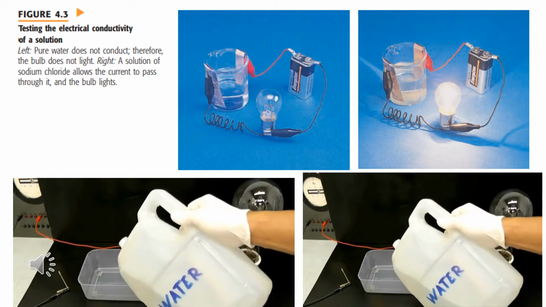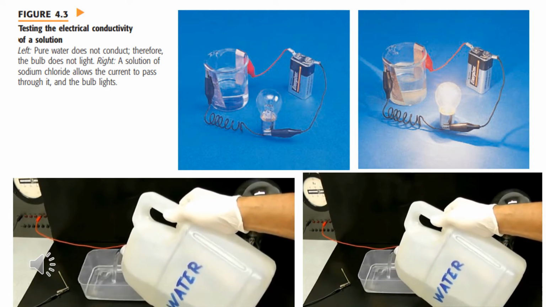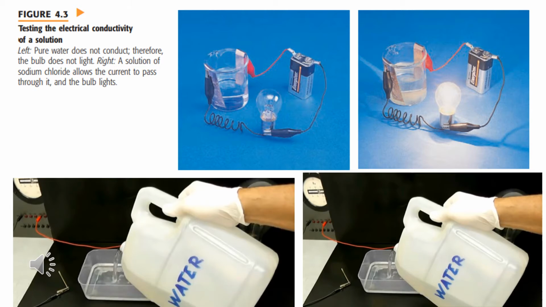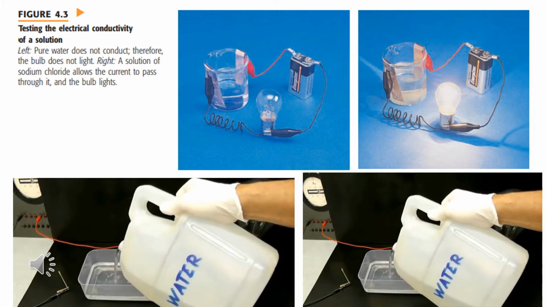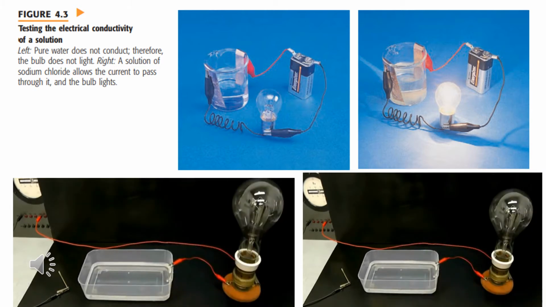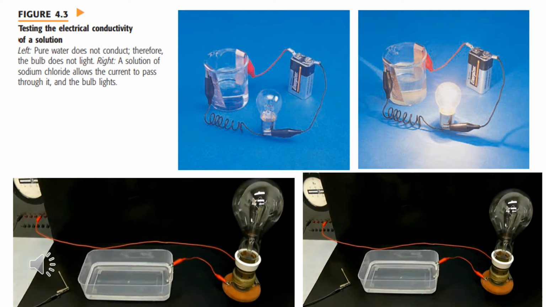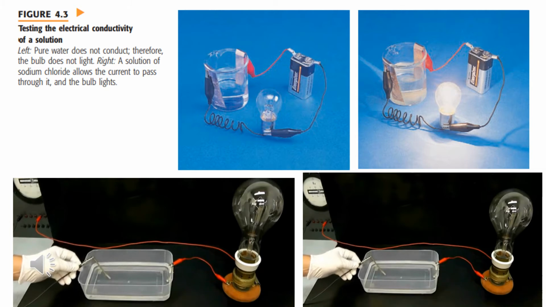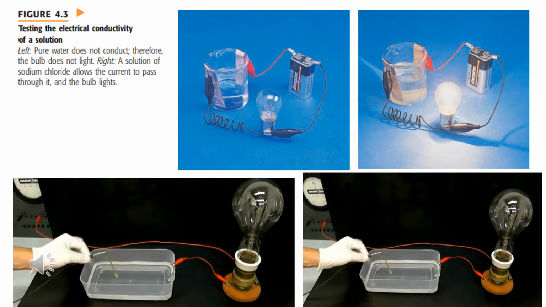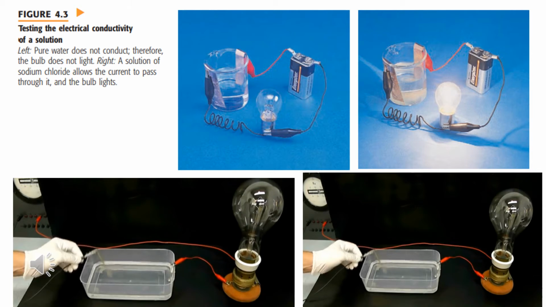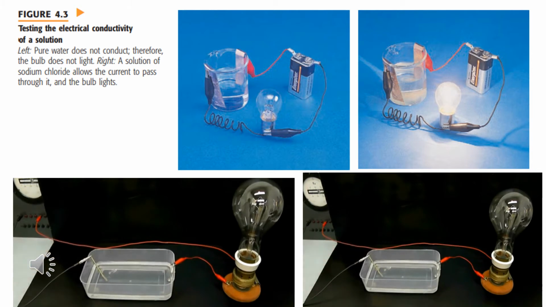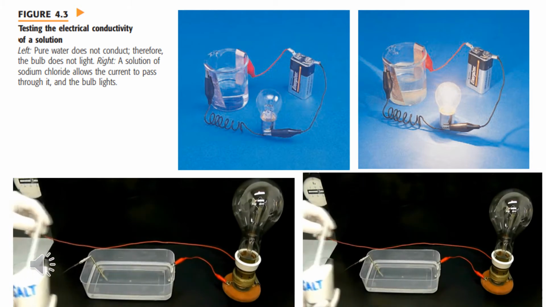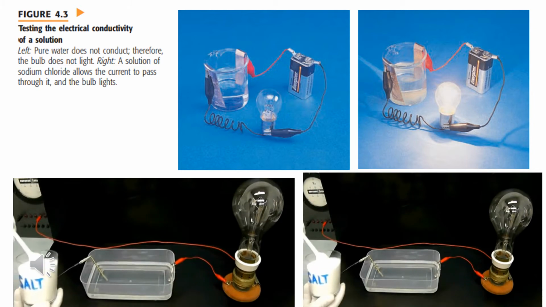For an electric current to flow from the battery, there must be a complete circuit which allows the current to flow from the positive pole of the battery through the circuit to the negative pole of the battery. To have a complete circuit, the solution in the beaker must conduct electricity as the wires do. If the solution is conducting, the circuit is complete and the bulb lights. If the solution is non-conducting, the circuit is incomplete and the bulb does not light.